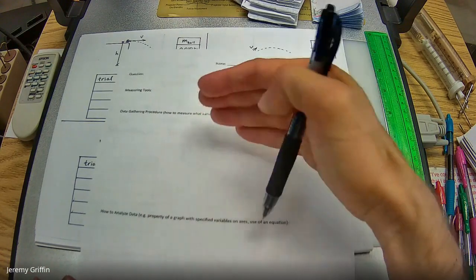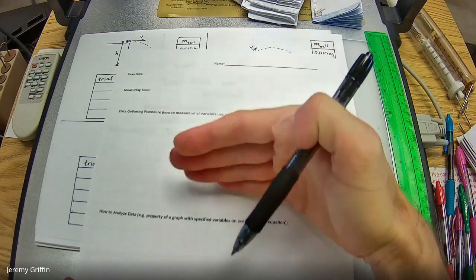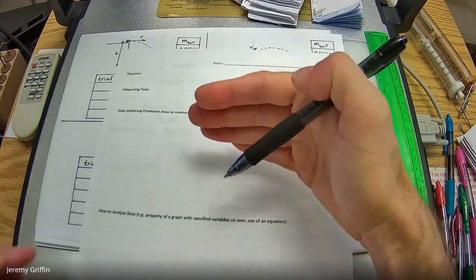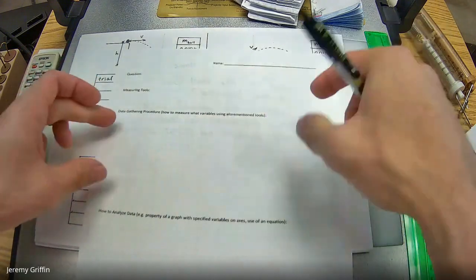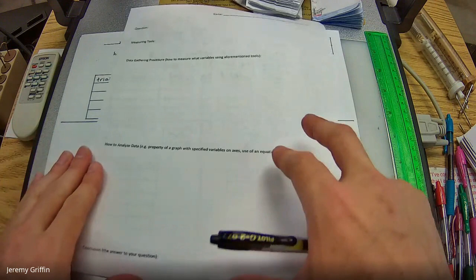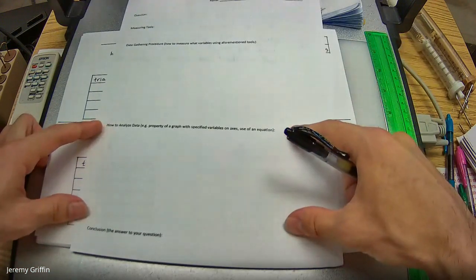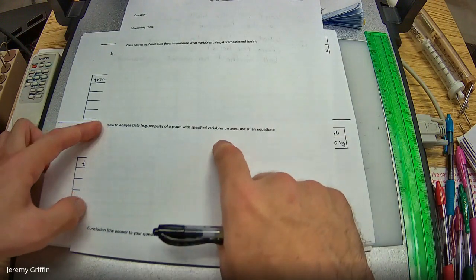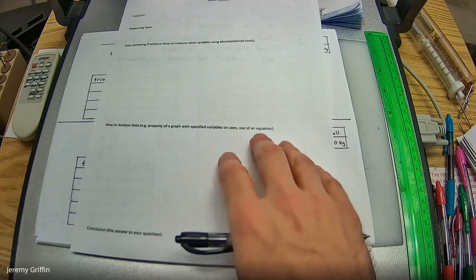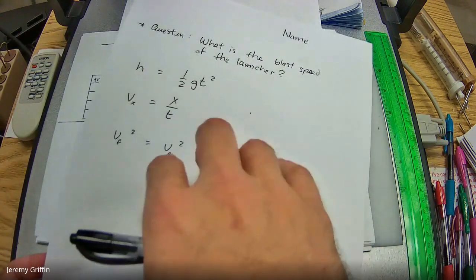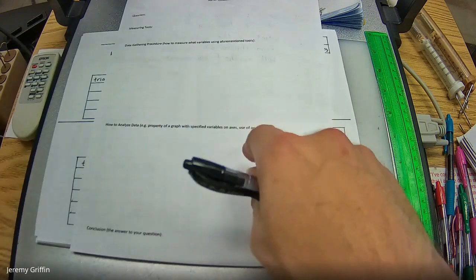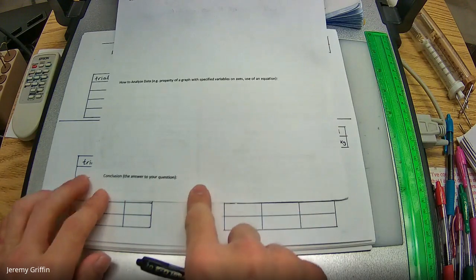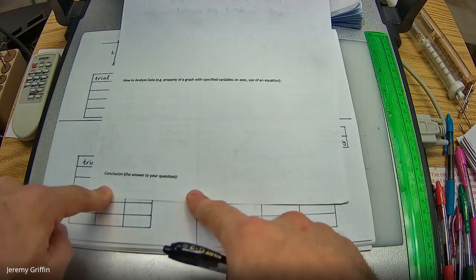Data gathering procedure. Remember how the last one went? It was just a small handful of steps. You say, I did this, explaining the setup very briefly. Then you say, I use this tool to measure this, and this tool to measure this. Just how are you getting your data? The next section is, how are you going to analyze that data? For the carbon ramp lab, we went to a graph. We plotted some points and then linearized it. That was a graph-based approach. This is different. You're allowed to use equations. These are some of them, possibly useful. So point to the specific equation you should use. And then your conclusion is going to be the answer to your question, either what is the velocity or what is the optimal angle.